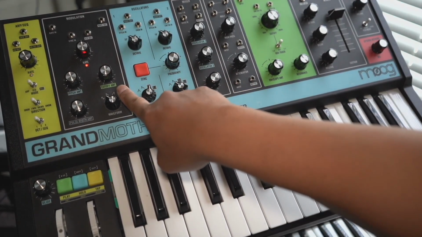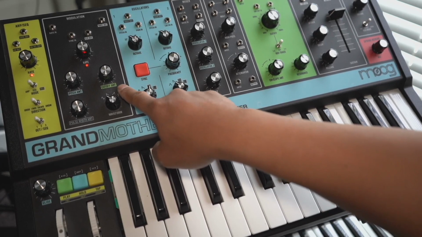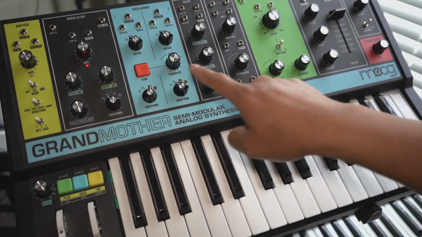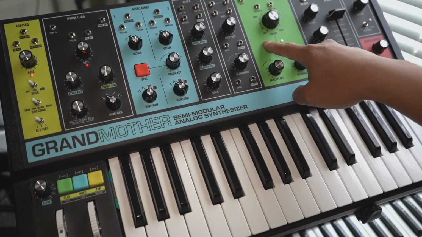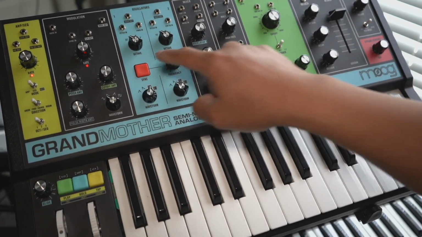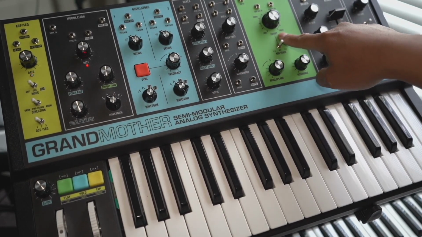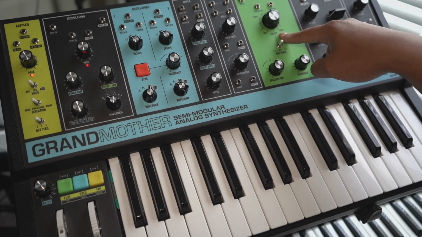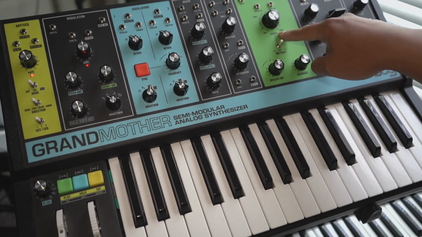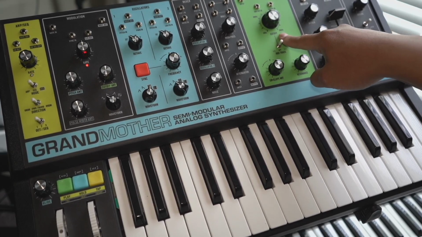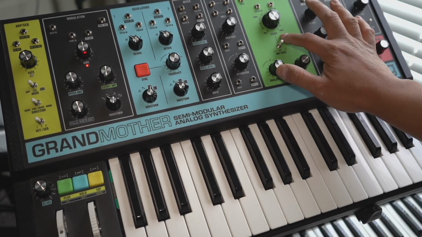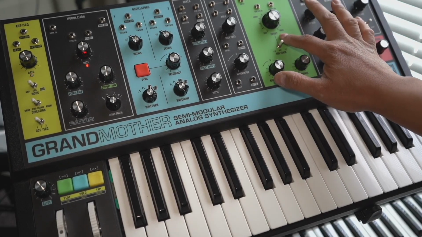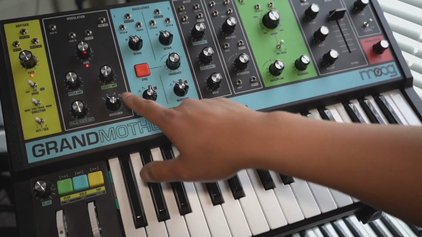Now, what does the cutoff refer to, you might ask? Well, for one, it's green, which corresponds to the filter section here. Also, the fact that it says cutoff corresponds to the filter cutoff knob here, which, for anyone first getting into a synth, is by far the easiest knob to play with and start using right away. So anyway, I have my filter about 12 o'clock.